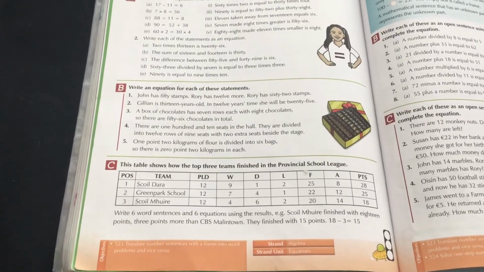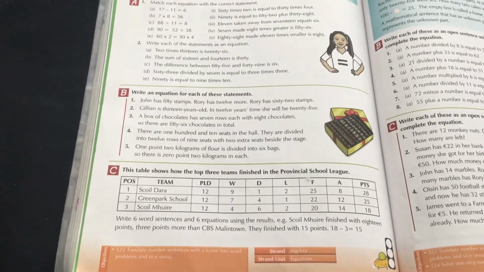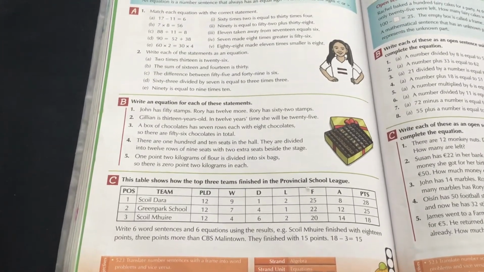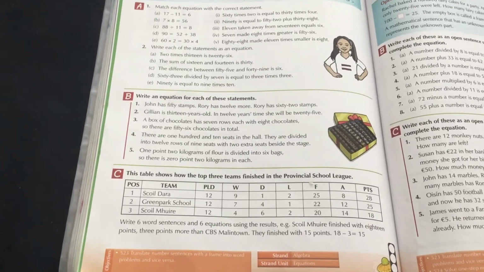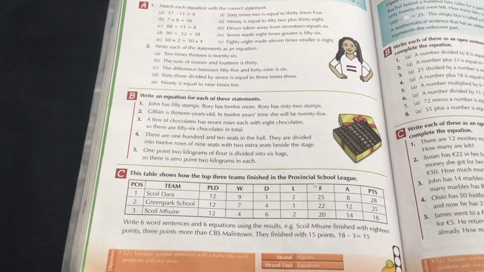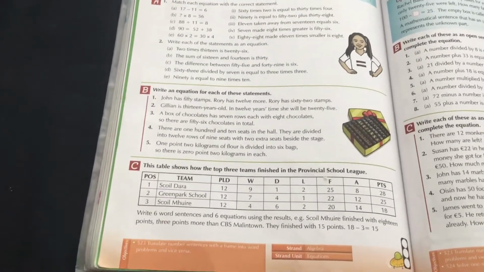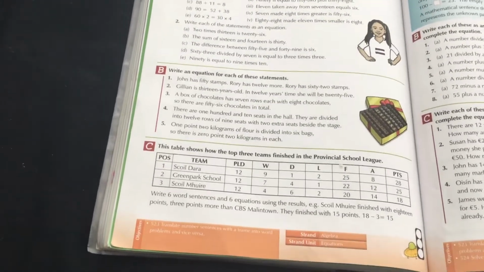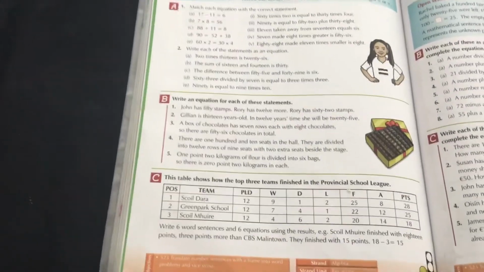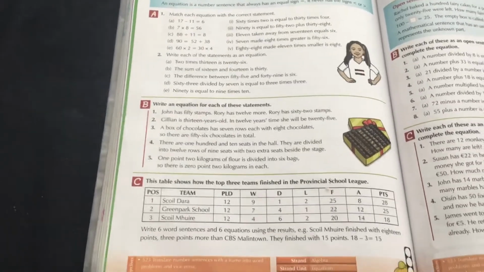Okay, so for example, Sculdwera finished with 18 points, 3 points more than CBC Mallintown. So they finished with 15 points. So 18 minus 3 is equal to 15. You just follow the information and you basically convert the word sentence into a number sentence. And basically, guys, that is what maths is all about. It is basically a type of English, a type of language, but just with more numbers involved. It's numerical rather than wordy.